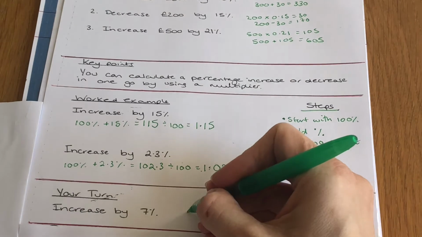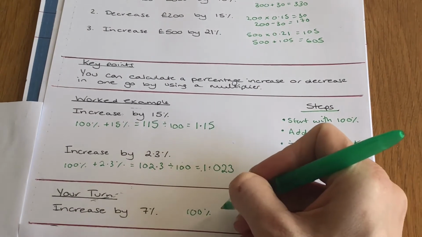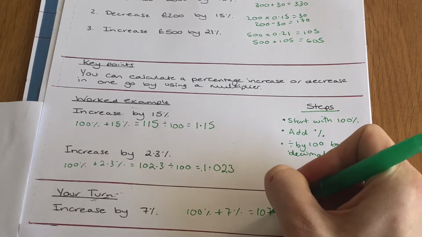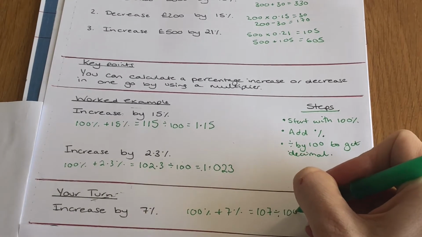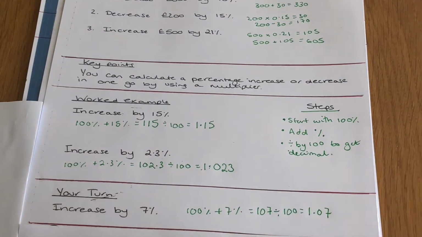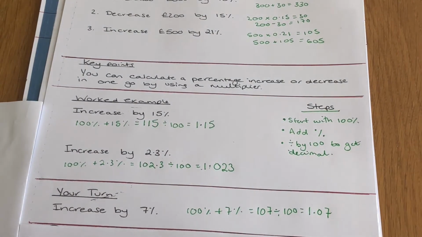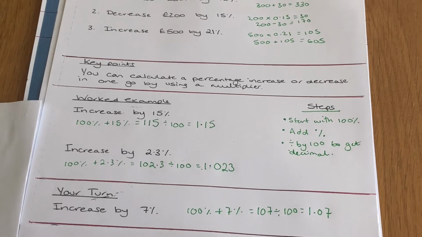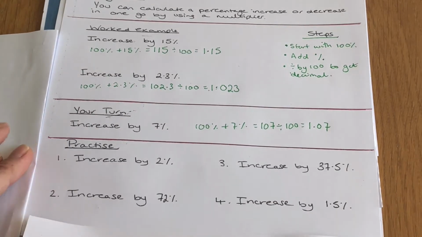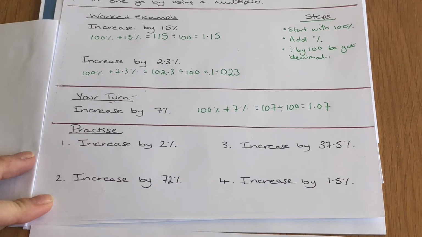Okay then, so you start with 100%, you add on the 7%, which gives you 107, divide it by 100 to get your decimal, which gives me 1.07. So your multiplier is 1.07. Okay, now I've got 4 quick questions for you to do. Press pause, have a go, and then we'll go through them.